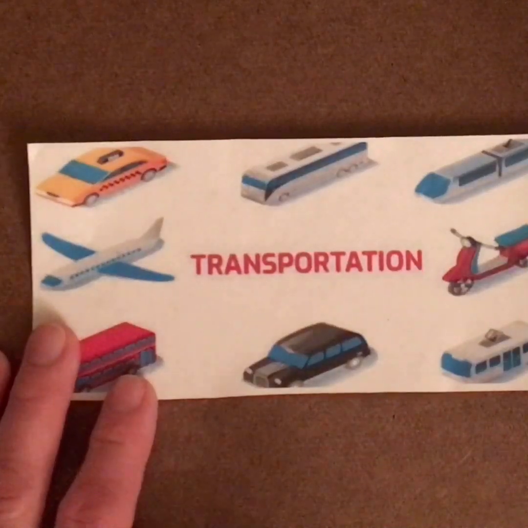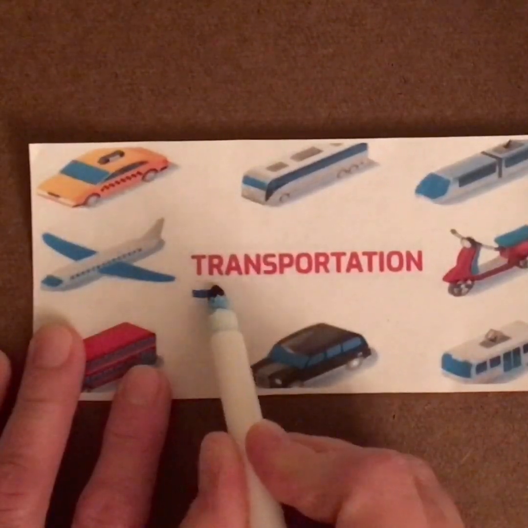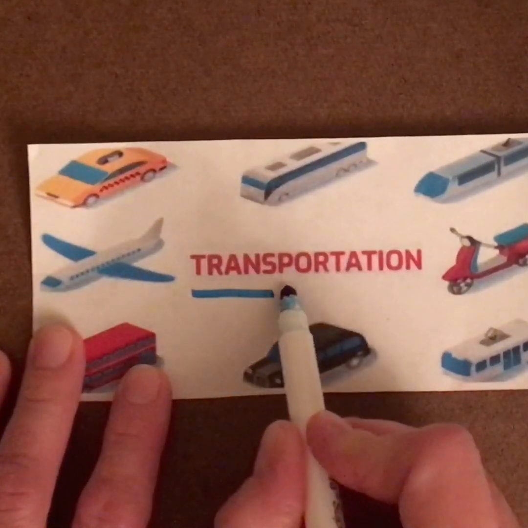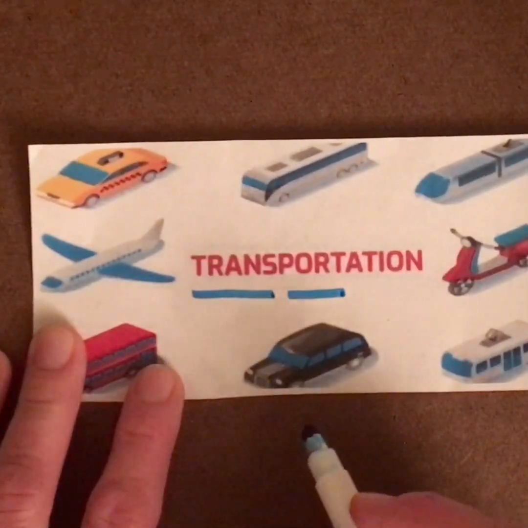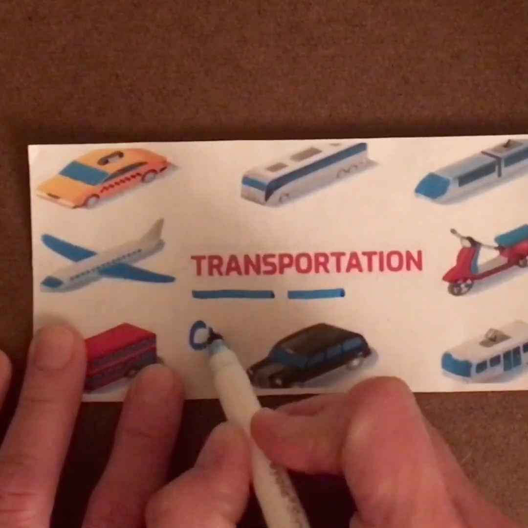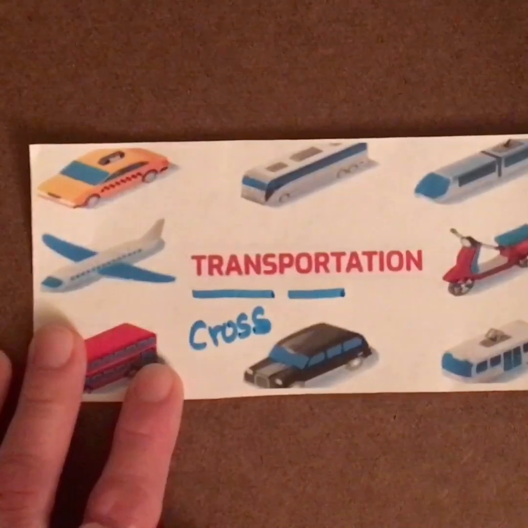Now let's look at the word transportation. If you look closely, you can see trans right at the beginning. But you also see port. So in this word, you've got trans, which means to cross, and port, which essentially means to carry across.